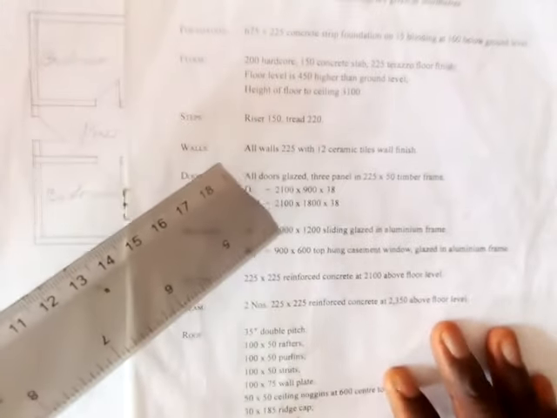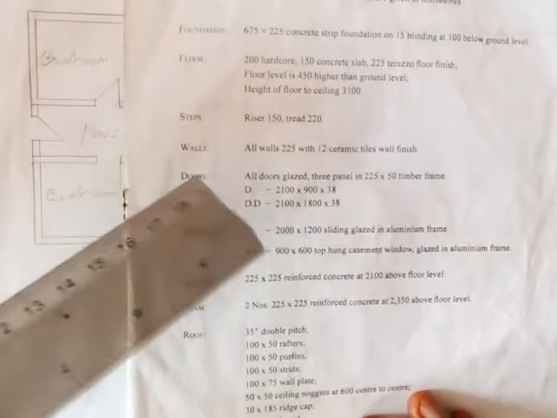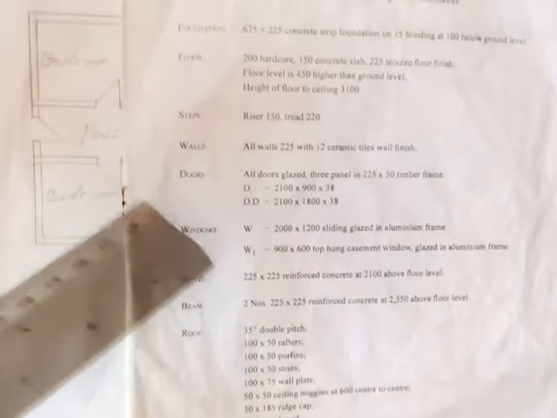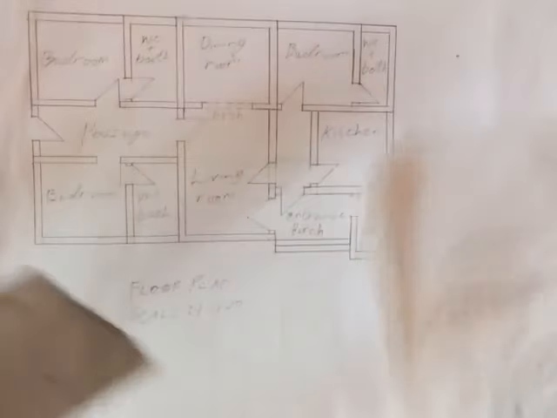For W, the height is 2000 and the wideness is 1200. Here the height is 900, the wideness is 600. So we are using the wideness here. So 1200 by 100, that is 12 for W, and 600 by 100, that is 6 for W1. So let's put the windows.